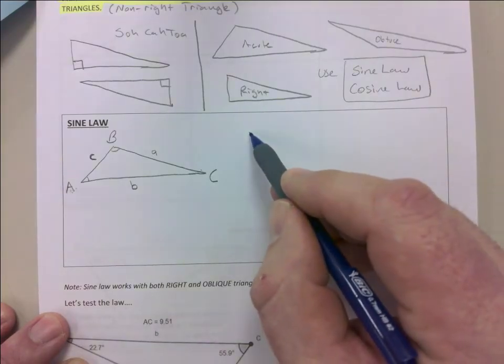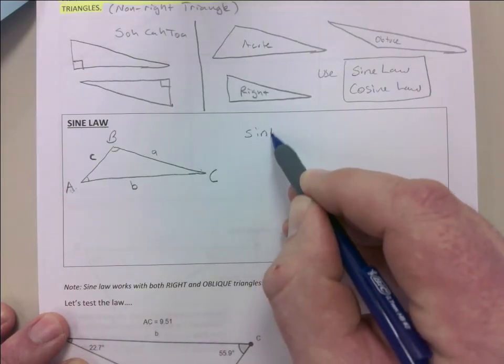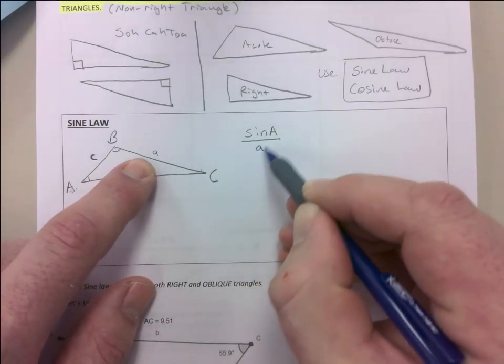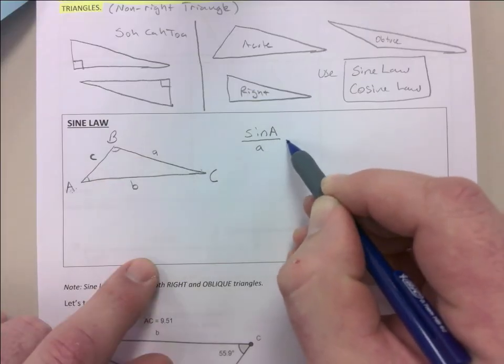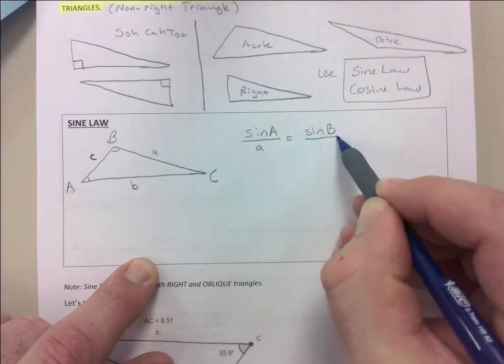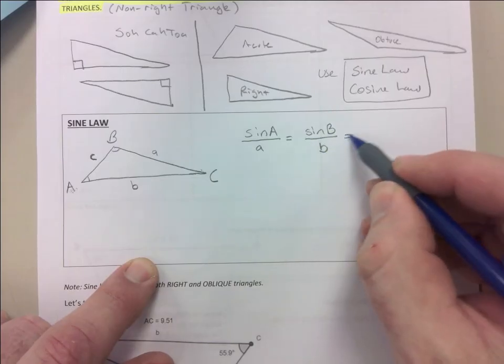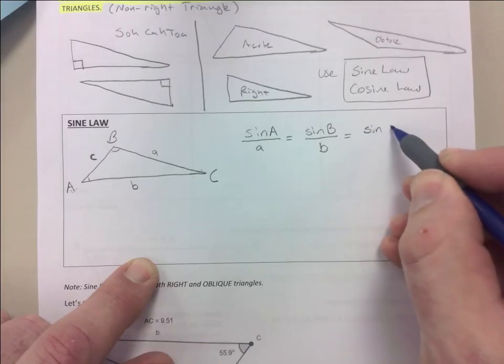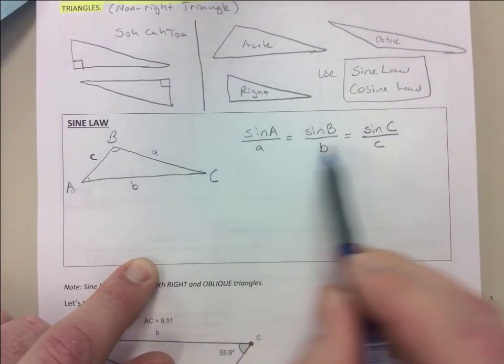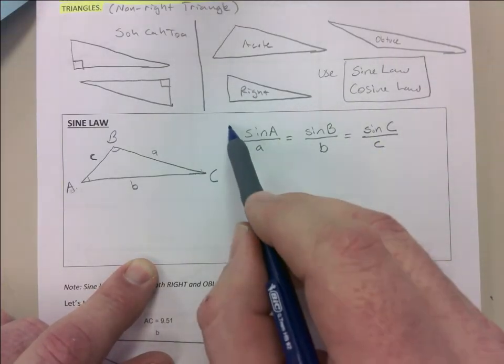So anyway, this is what sine law says. If you were to take sine of angle A and divide it by side A, the side that's across from it, that's what we're saying here. That would be exactly the same as sine of angle B divided by side B, which in turn would also be the same as taking the sine of angle C divided by C. This is always going to be true, okay?